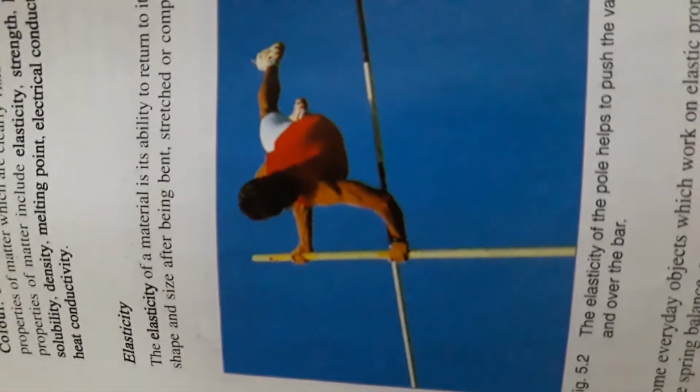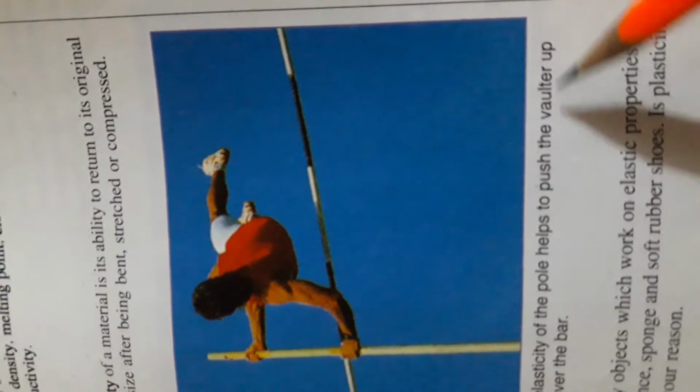Like a rubber band, it is more elastic than any other, and wood is not elastic. The elasticity of the pole helps to push the vaulter up and over the bar.